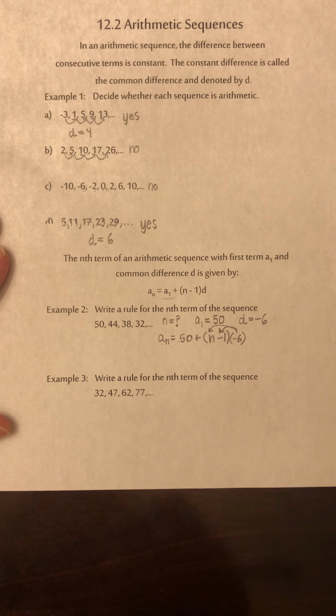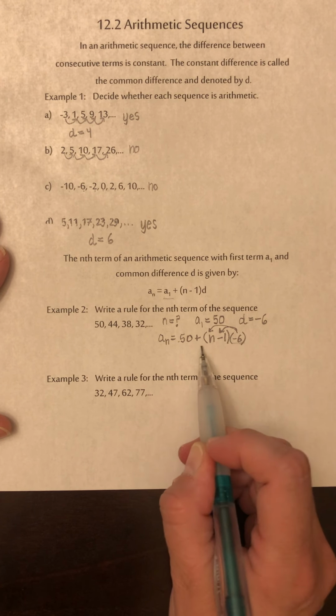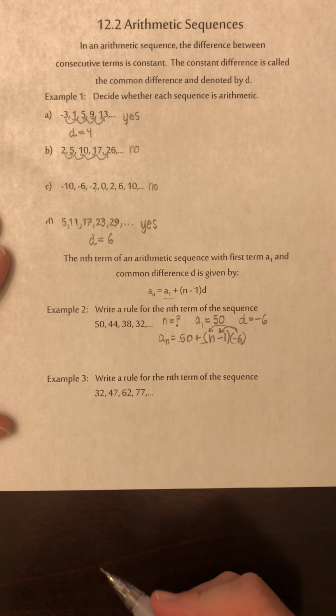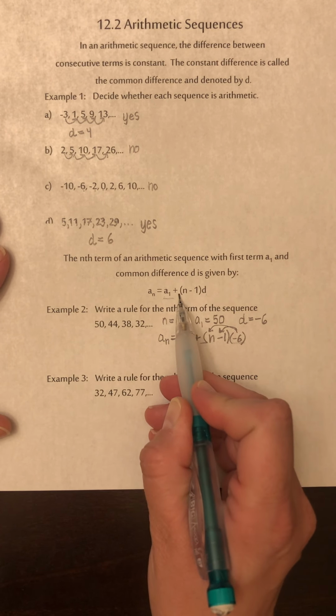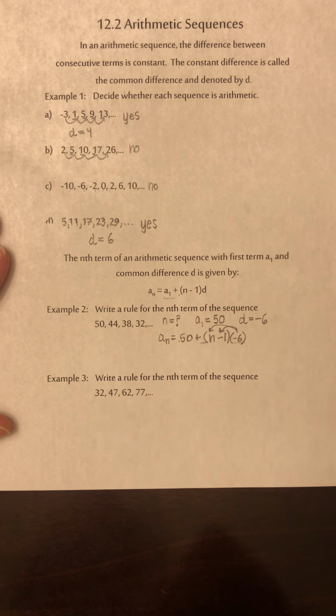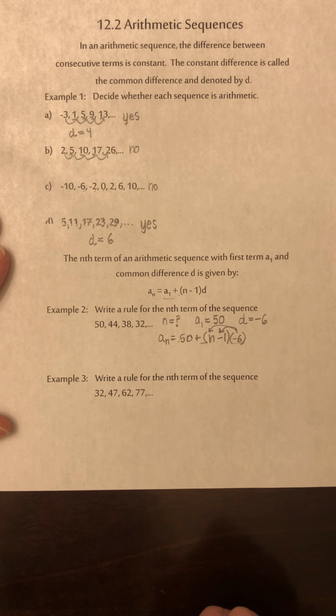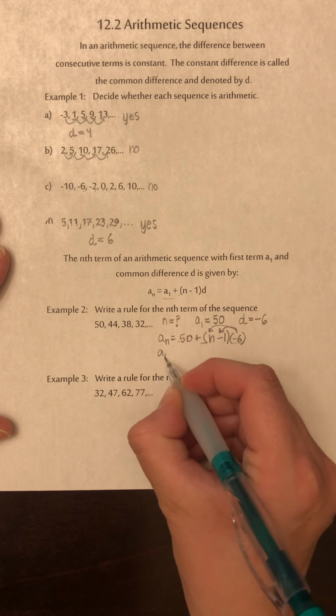Some people might be more comfortable with putting the d in front of the n-1. So you can put it in the front or in the back. It doesn't really matter. If you prefer to put that variable d in the front, that's fine too, if you like to look at it better that way.